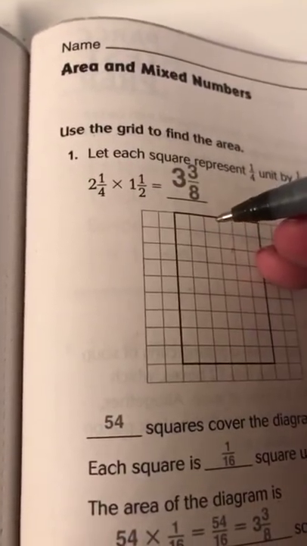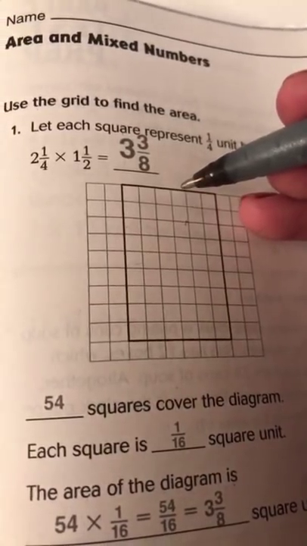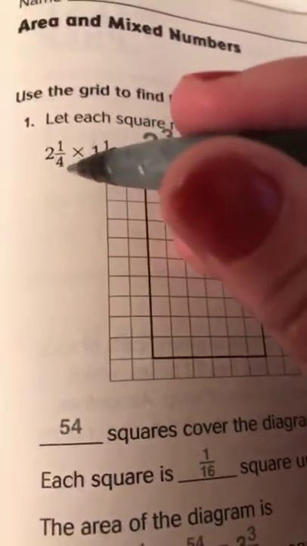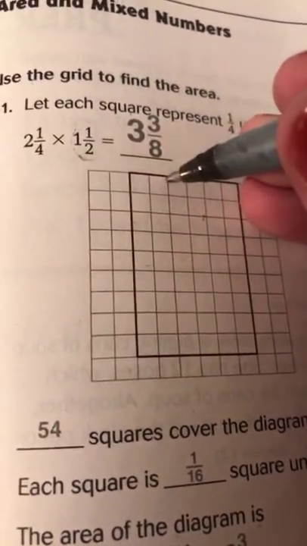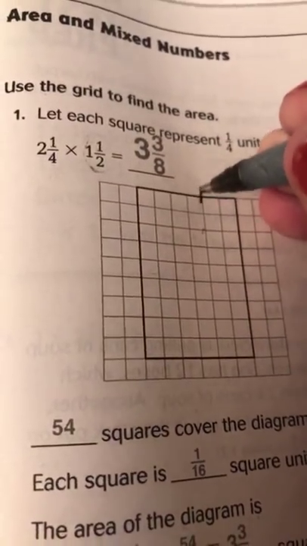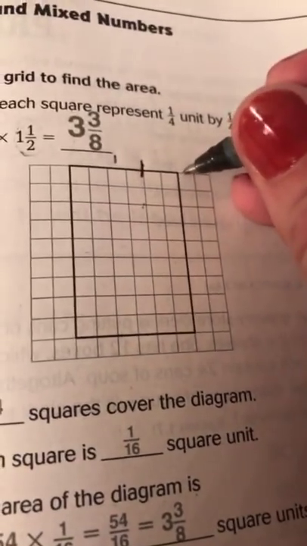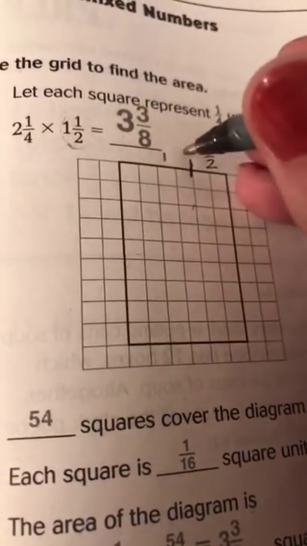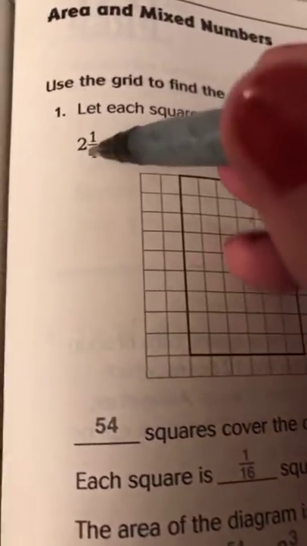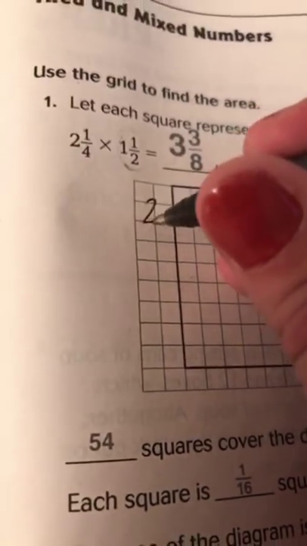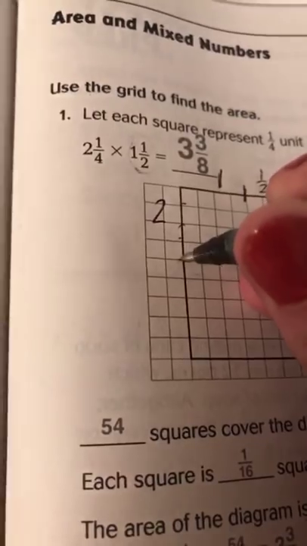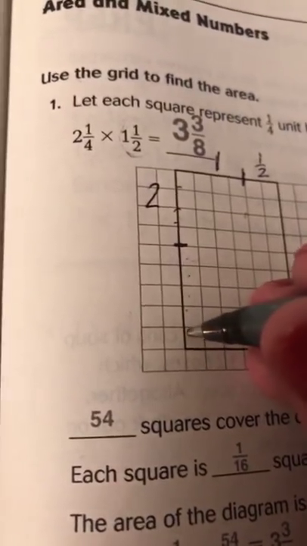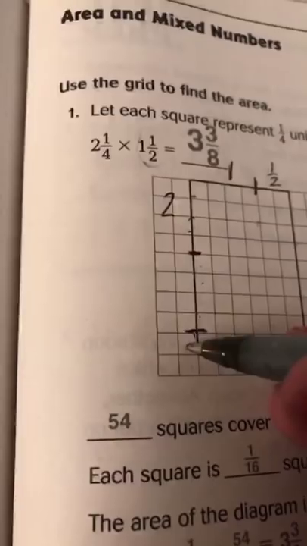What you can see that they did is when they multiplied this, they did 1 1/2. They used 4 as the whole, like a common denominator. So 1, 2, 3, 4, that's 1. And then these next two are 1/4, 2/4. There's your half. So 1 1/2. And then we multiplied that by 2 1/4. So they did 2 wholes. 1/4, 2/4, 3/4, 4/4 is 1 whole. 1/4, 2/4, 3/4, 4/4 is your whole. And then 1/4 was left over.